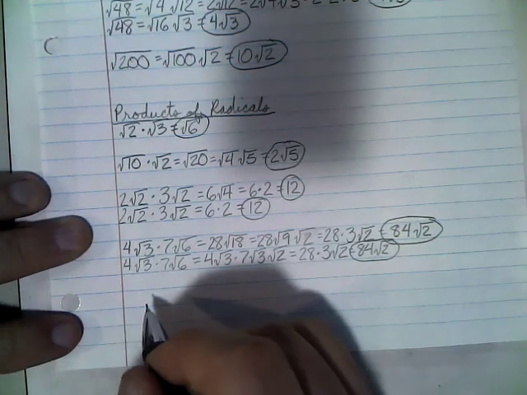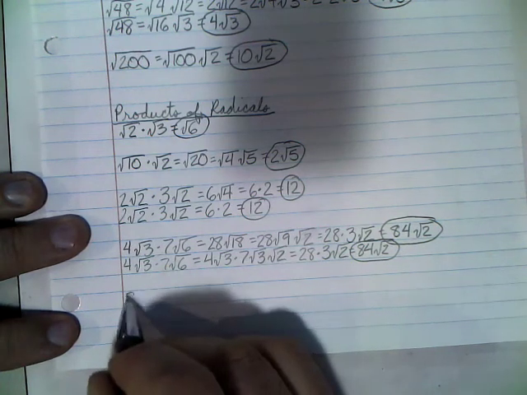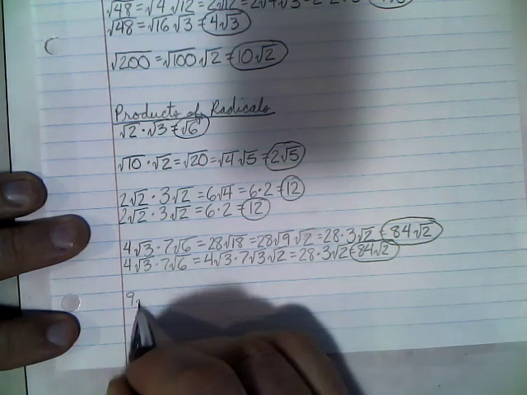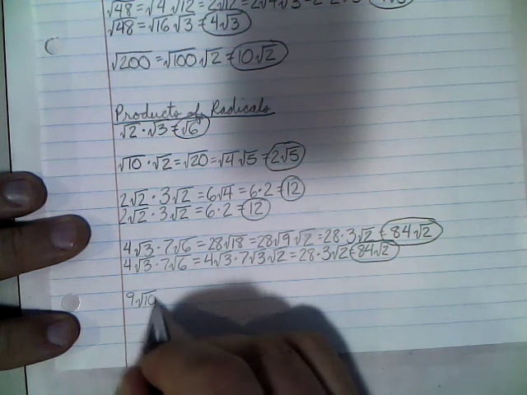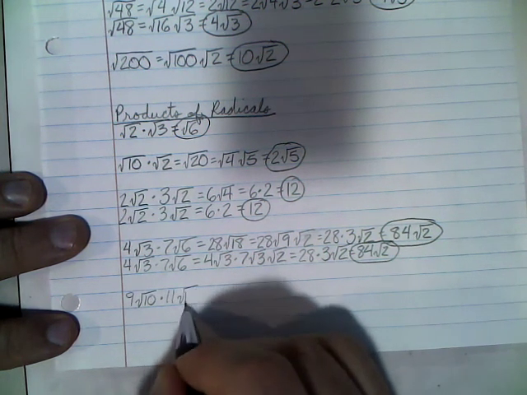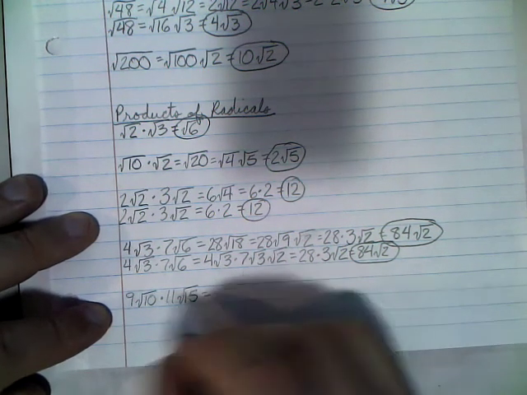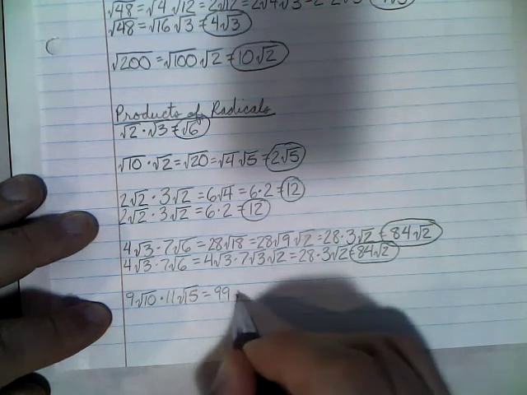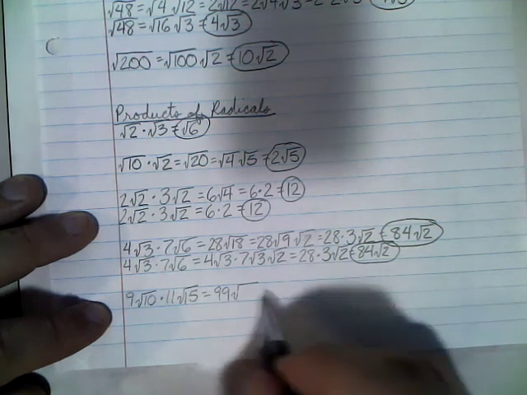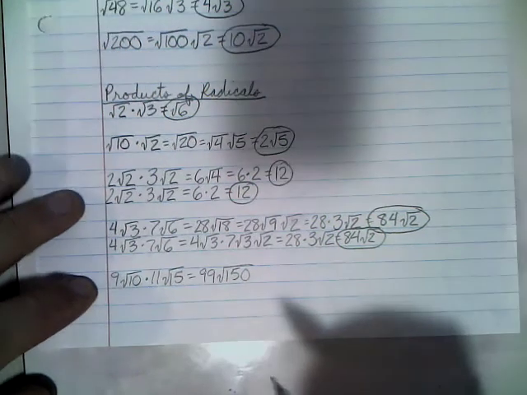All right, let's take a look at another example here. 9 square roots of 10 times 11 square roots of 15. So again, outside stuff, 9 times 11 is 99. Inside stuff, 10 times 15 is 150. So this is 99 square roots of 150.